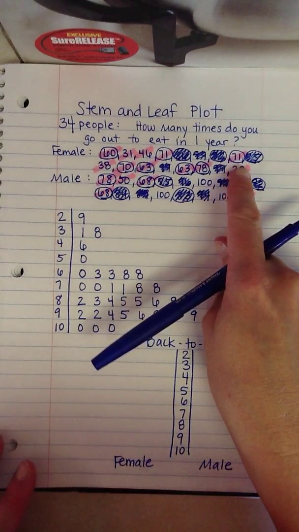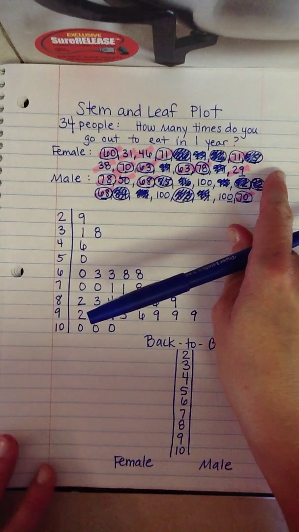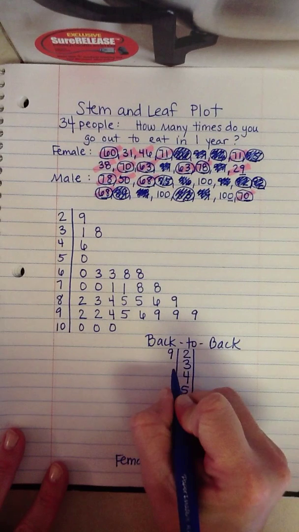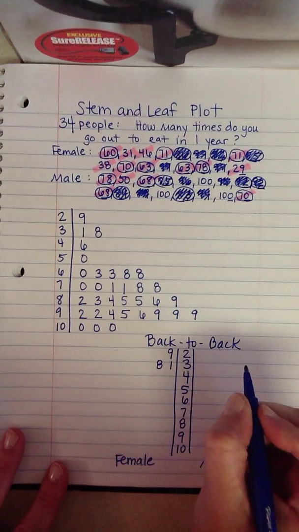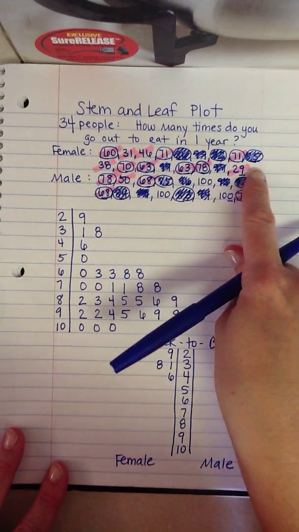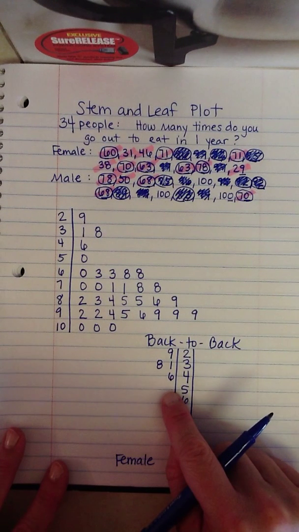So if I just look at my female data and I went back and I put in order the numbers that I have, my stem and leaf plot would look like this. There were no 50s in the female data, so I'm going to leave a blank here because there's none to fill in.